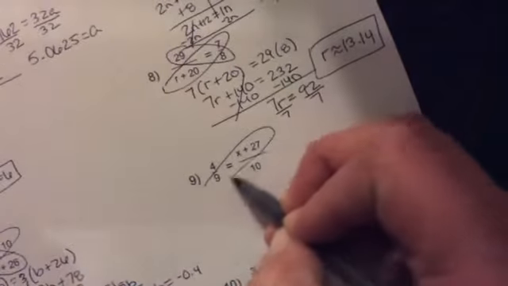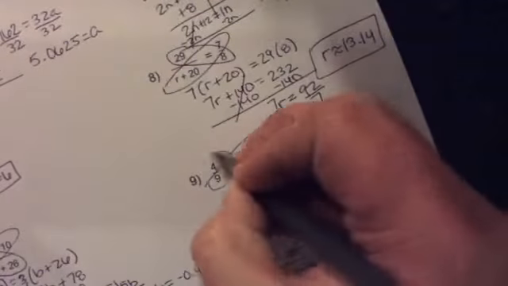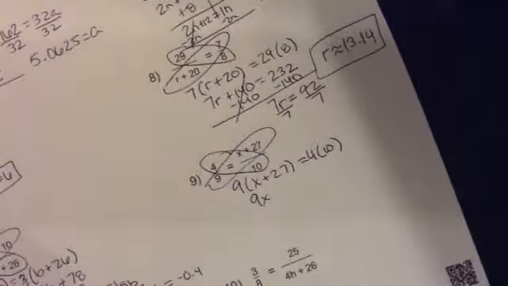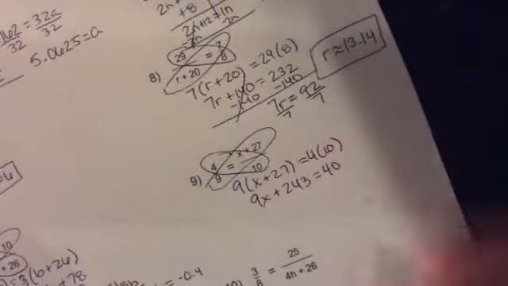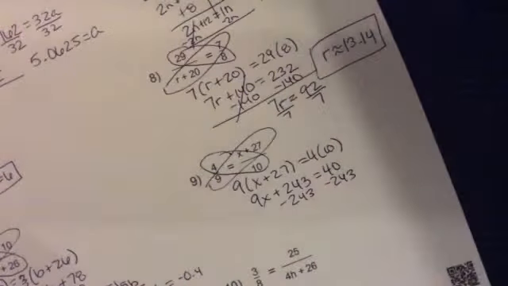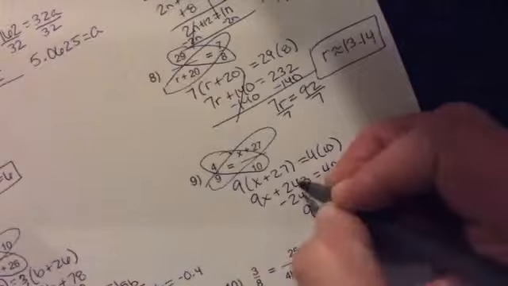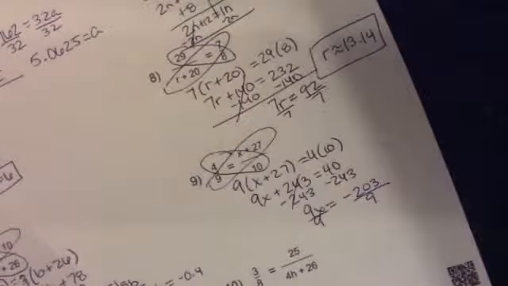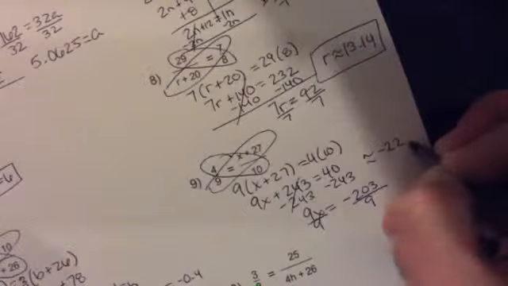Next question, I'm going to multiply 9 times the quantity (x plus 27) equals 4 times 10. 9 times x is 9x. 9 times 27 is 243 equals 40. I'm going to take away 243 from both sides. It's going to be 9x equals negative 203. Divide by 9 on both sides. It's approximately negative 22.6.